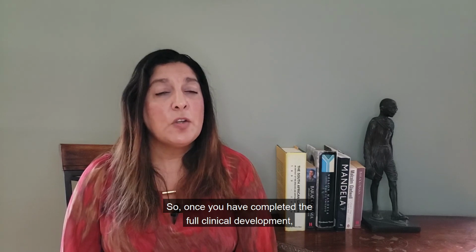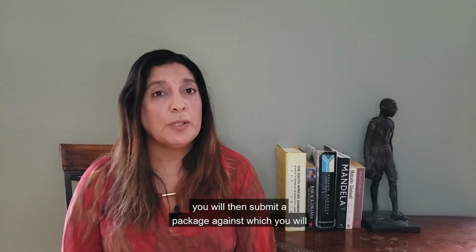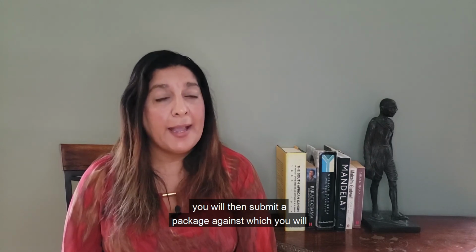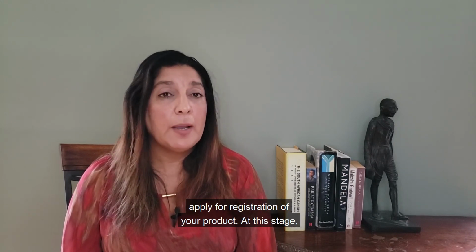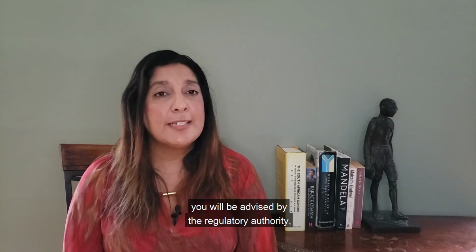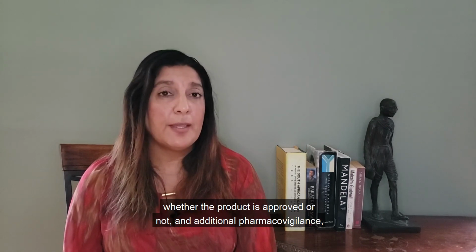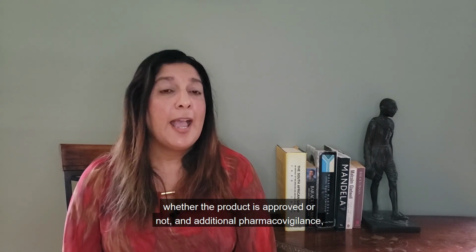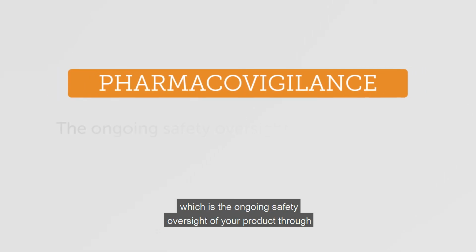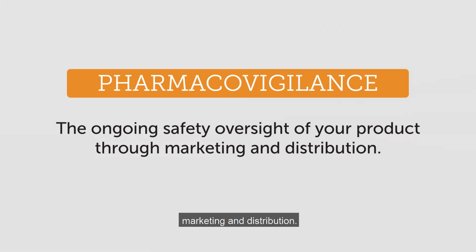So once you have completed the full clinical development, you will then submit a package against which you will apply for registration of your product. At this stage, you will be advised by the regulatory authority whether the product is approved or not, and additional pharmacovigilance, which is this ongoing safety oversight of your product through marketing and distribution.